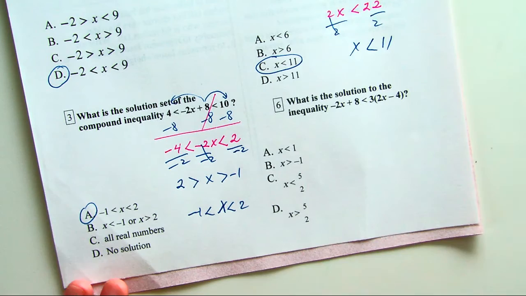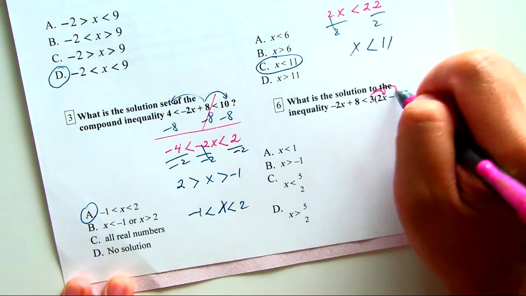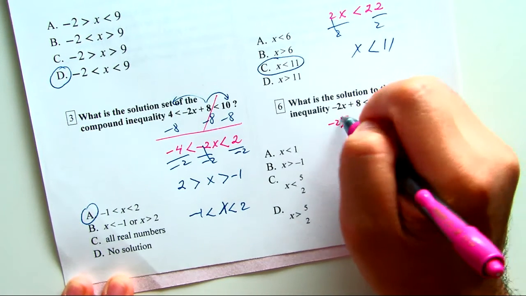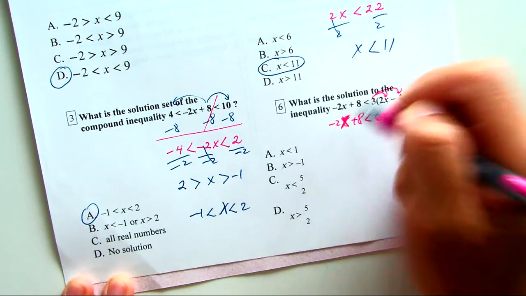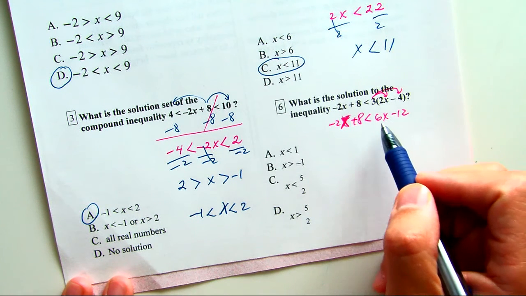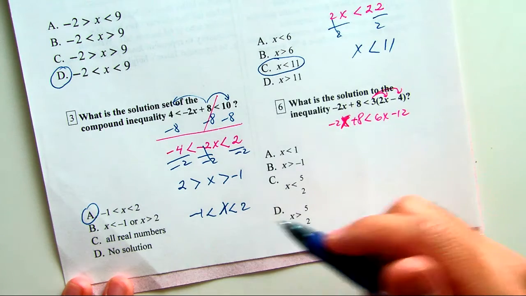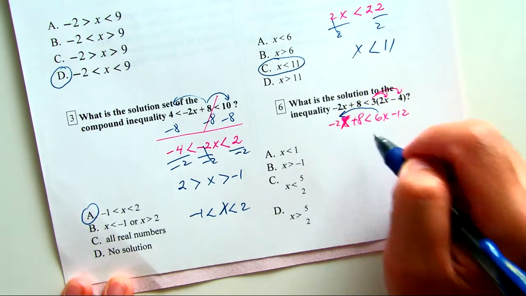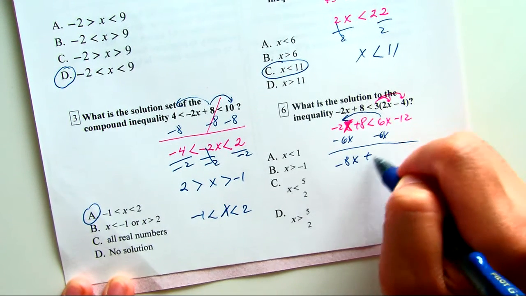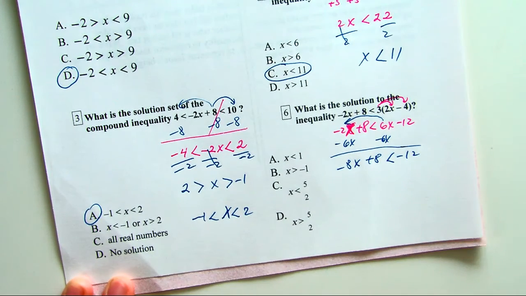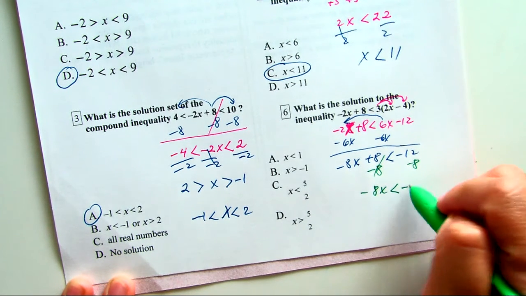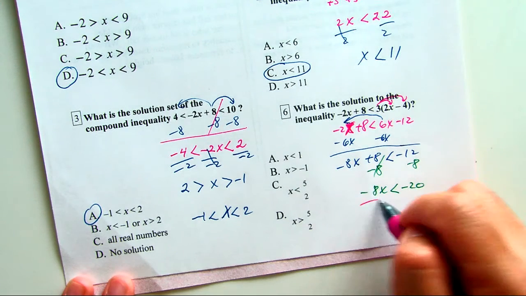Alright, number 6. Step 1, distributive. And here it is, 6x minus 12. Now to solve for x, we have a choice. We can choose the negative x value to be on the left side or on the right side. I usually say that we always try to go on the left, so we're going to go to the left side. So negative 8x plus 8 less than negative 12. We're going to subtract 8. Negative 8x less than negative 20. And we will divide by negative 8.